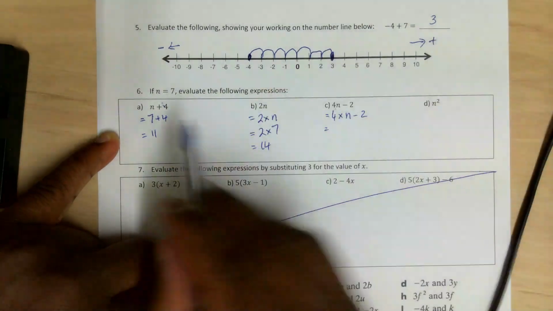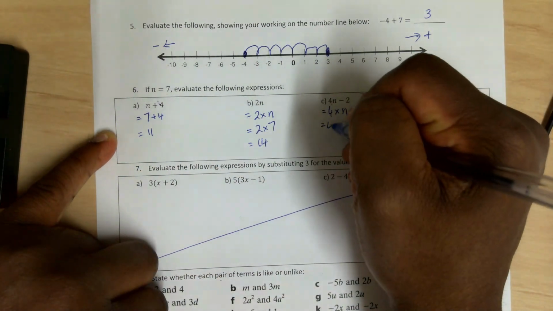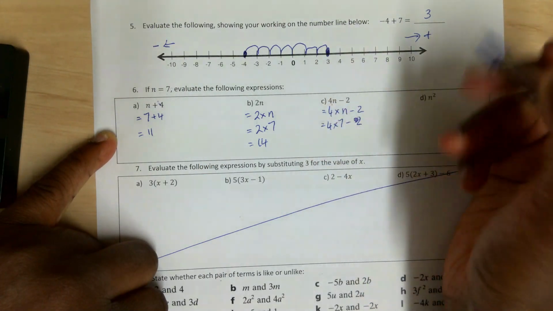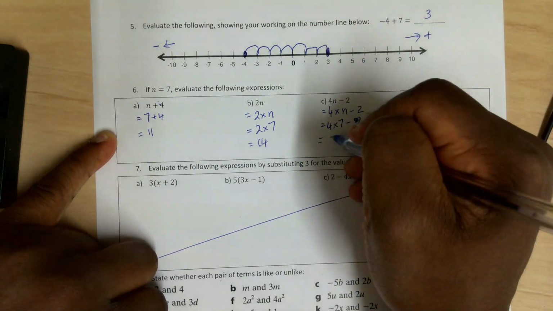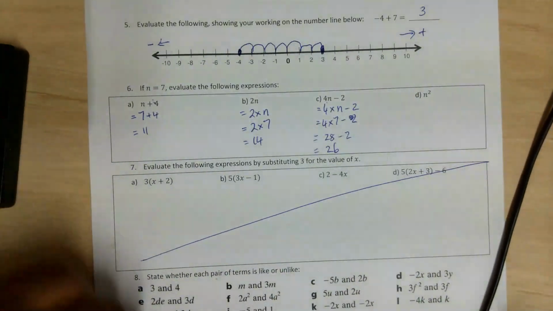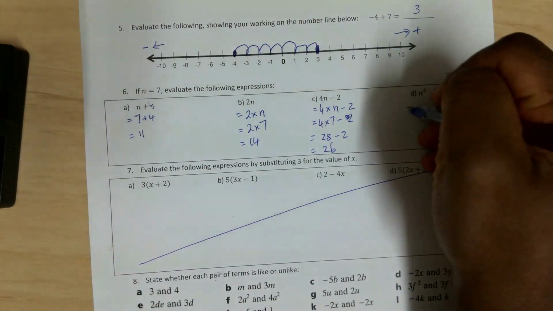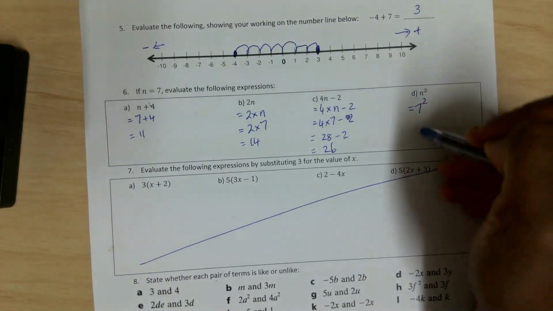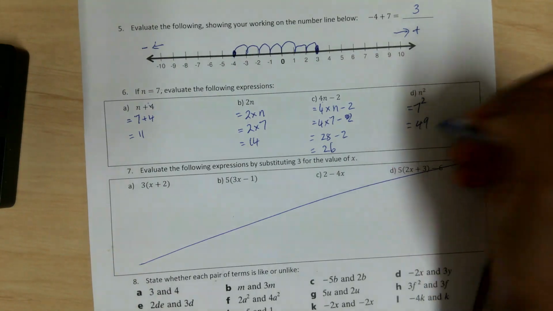We know that n is 7, so 4 times 7, take 2. 4 times 7 is 28, take 2, gives us 26. Remembering from last term, n squared means 7 times 7, so that's 49.